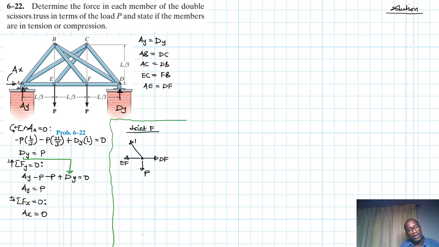So this one will have components. This one will have components. Let's find out these angles. We have this angle here, we are calling theta. And then we have this other angle here, I'm going to call alpha. This one here is theta.